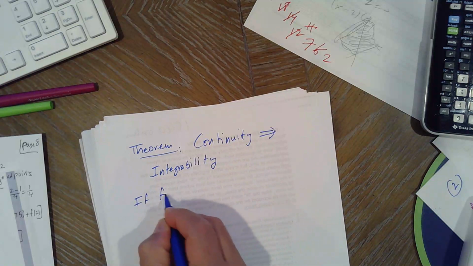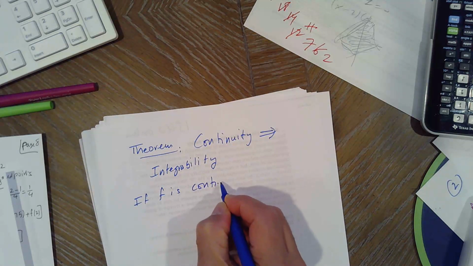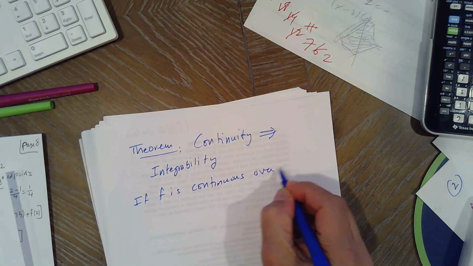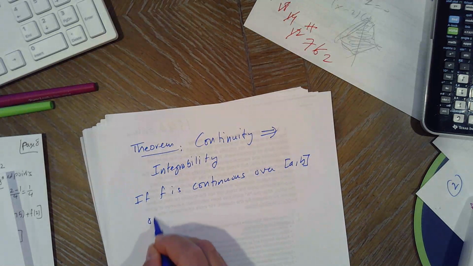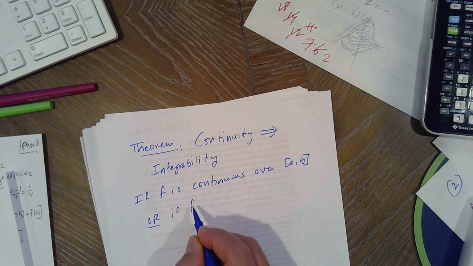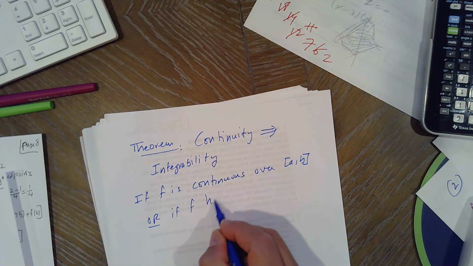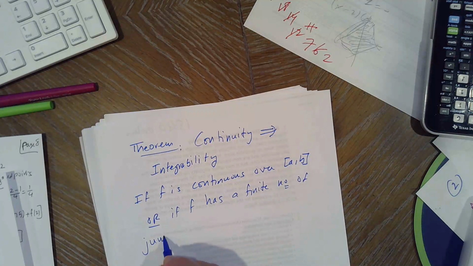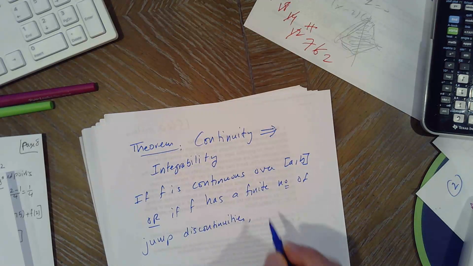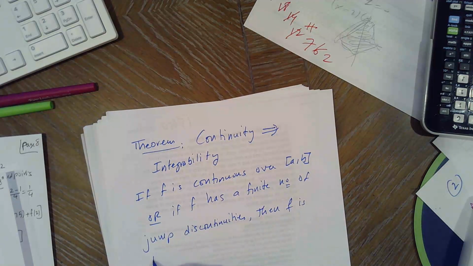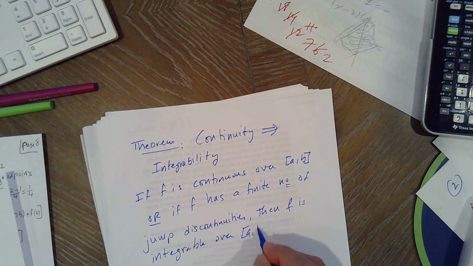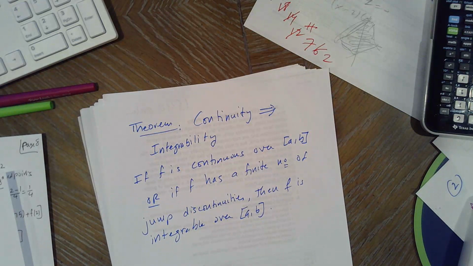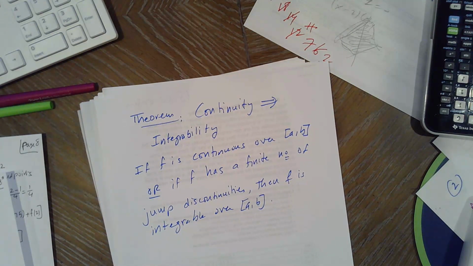Meaning if f is continuous over [a, b], or it might not be continuous, it might have a finite number of jump discontinuities, then f is integrable over [a, b]. So for that definite integral to exist, the function has to be continuous. If it's not continuous, it may or may not exist.